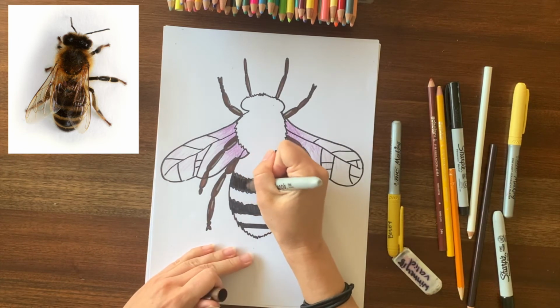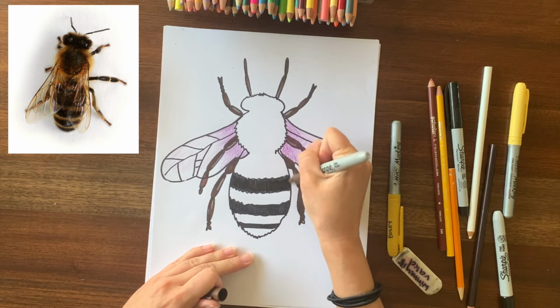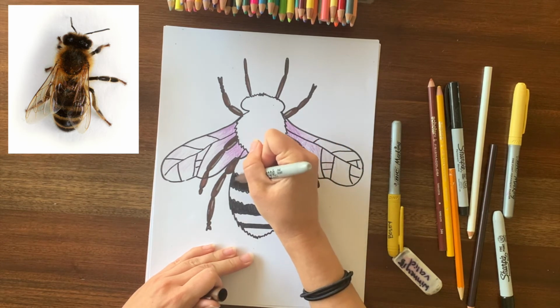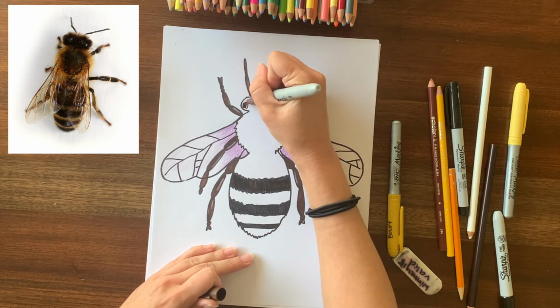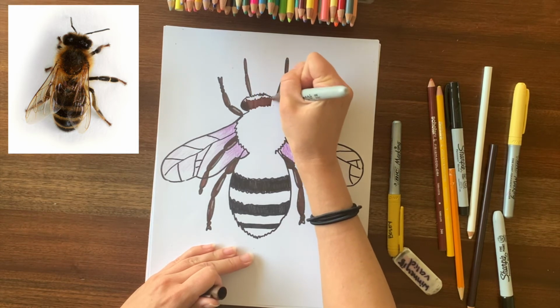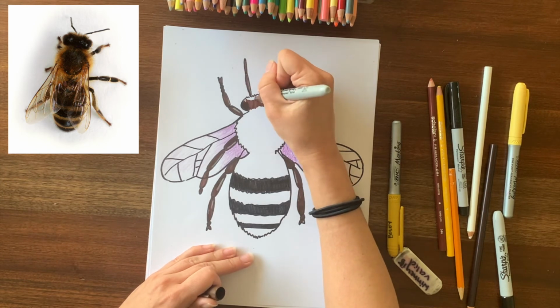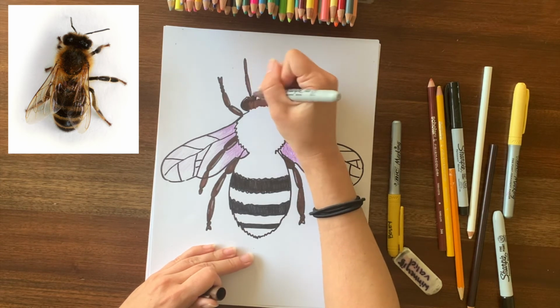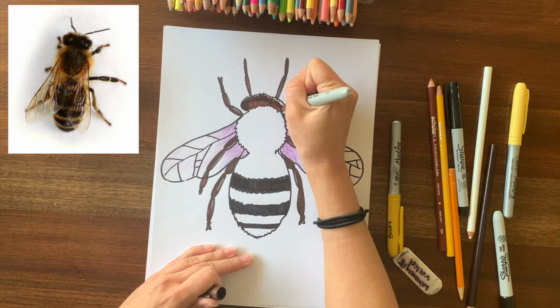Alright, so I'm going back with my brown marker and I'm coloring in those stripes a little bit more because my black marker was actually running out. And now I'm going to color the bee's head. There are some details on the bee's head, like the eyes and stuff like that, but in my reference picture I wasn't actually able to see that as well. So I'm just going to kind of color it all dark brown.